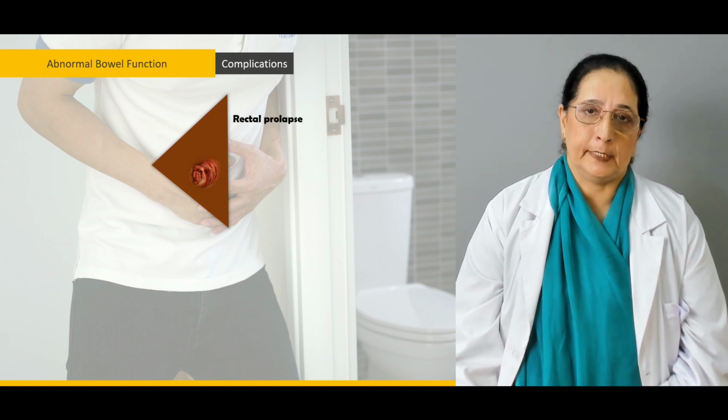The complications associated with abnormal bowel functions: rectal prolapse, as a result of the straining to expel the hard stool present in constipation.